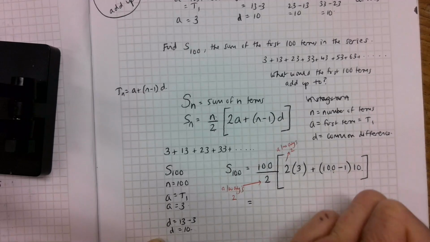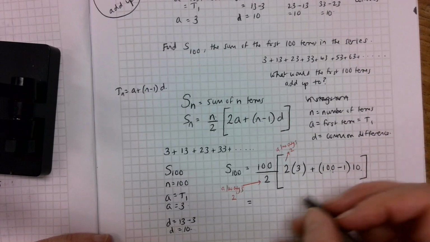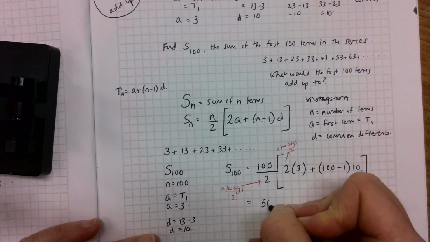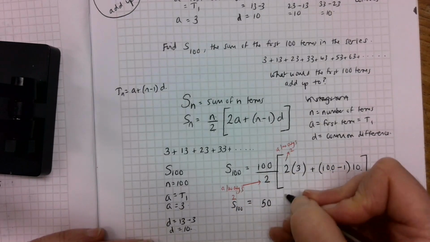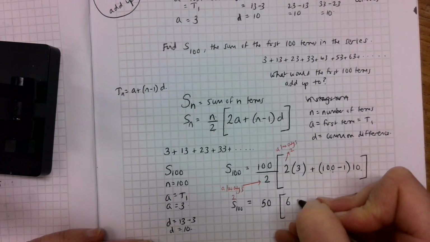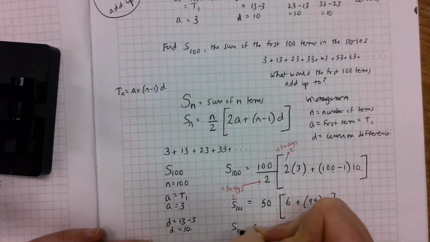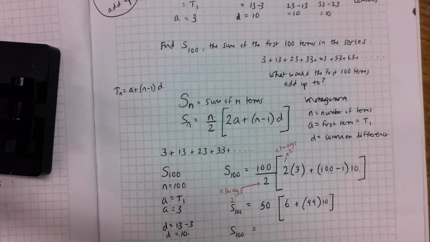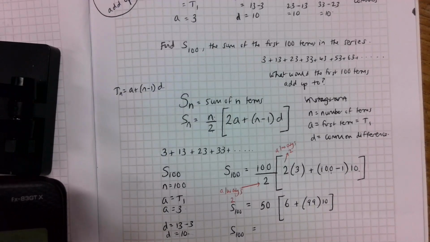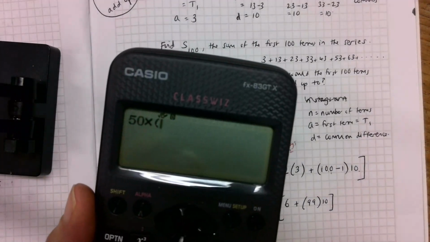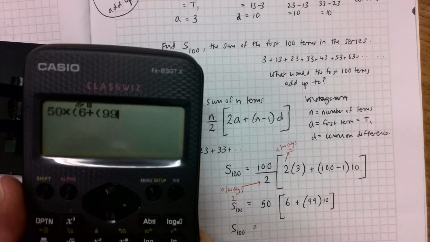Now, you could put that into your calculator. That's a bit messy to put into your calculator because it's kind of got fractions and all kinds of brackets. So sometimes it's easier just to do the first bit yourself. S100, that means divide, doesn't it? 100 over 2 means divide, so that's 50. 2 by 3 is 6, plus 100 minus 1 is 99 times 10. So I would suggest doing that first bit. You could do it all on your calculator, but I would suggest doing that first of all. So it's 50 times bracket 6 plus bracket 99 times 10.